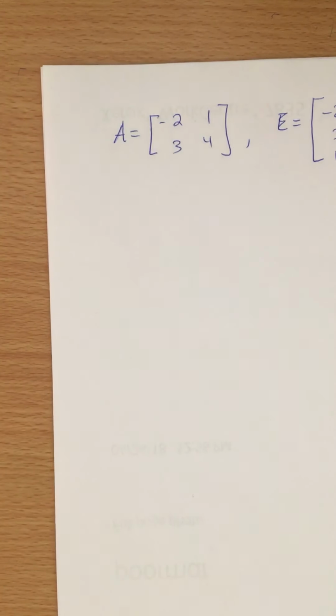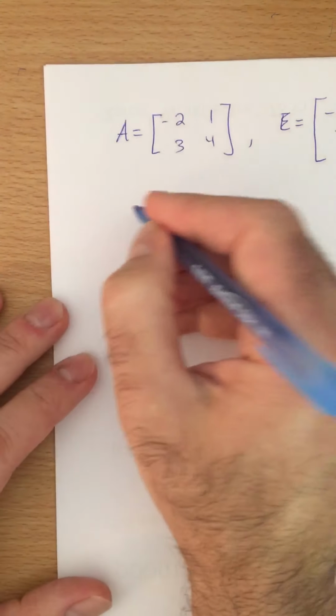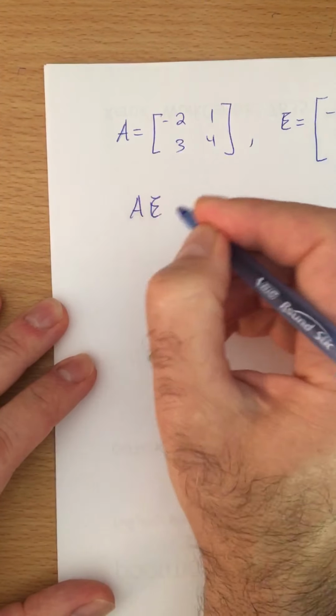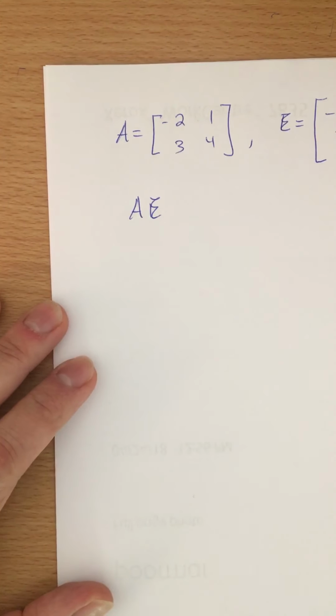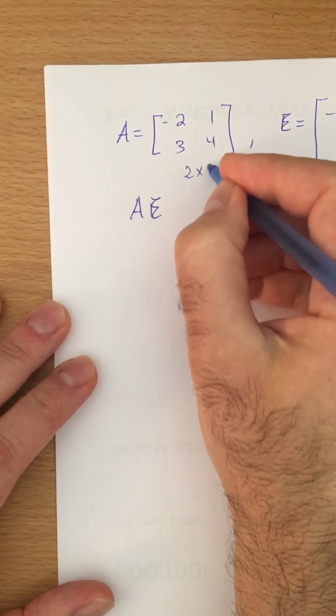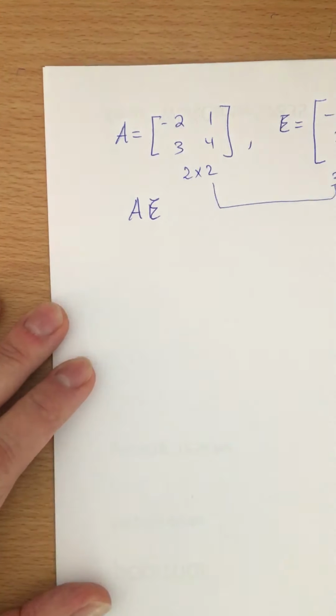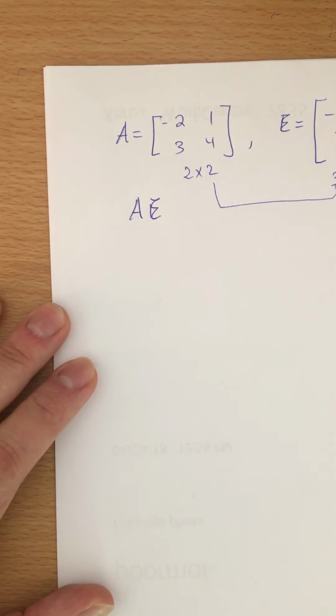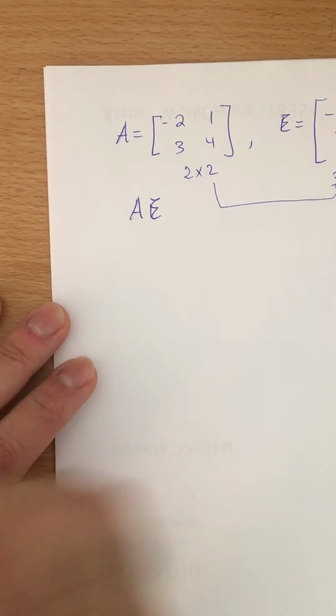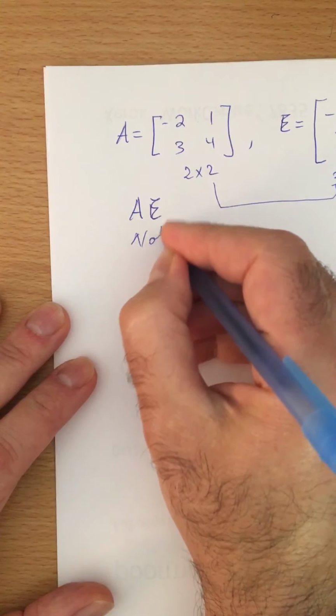Okay, can I multiply A and E like this? Well, let's see. This is a 2 by 2. This is how many rows? That's 3 by 2. 3 rows, 2 columns. Are these two numbers the same? No, they're not. Therefore, I can't multiply these two matrices. Not possible.